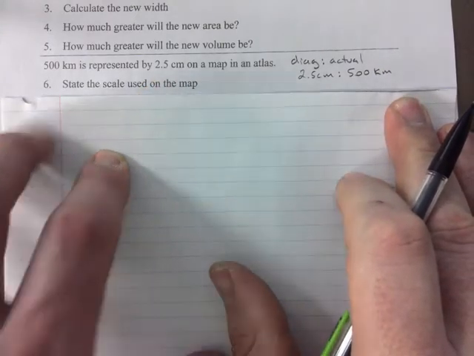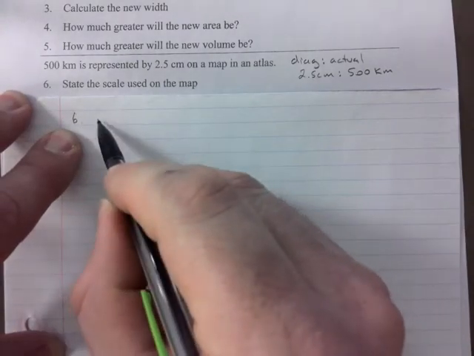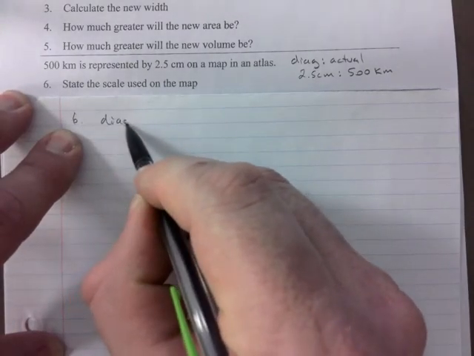Scale used on the map. Oh, I just answered it. So let's do this again.